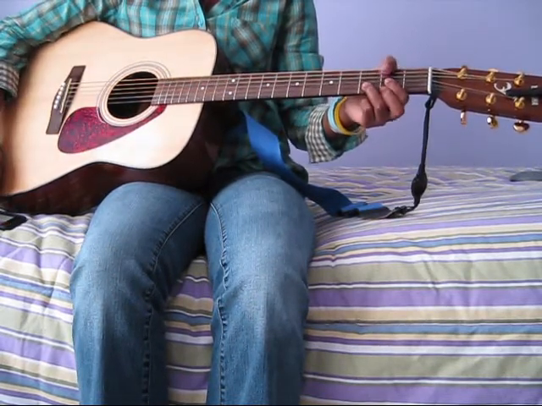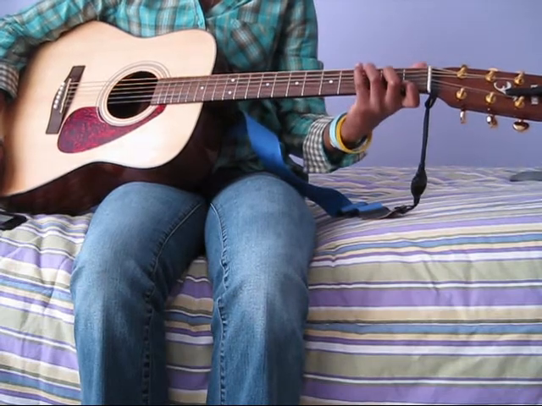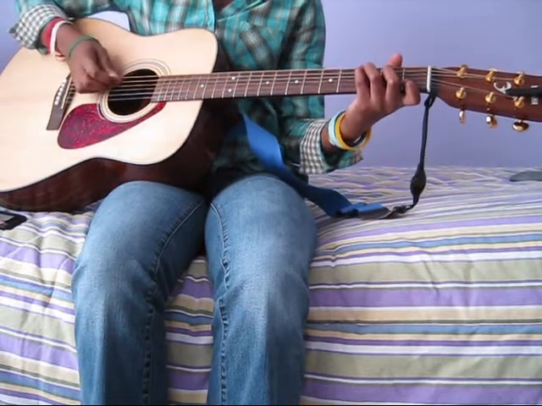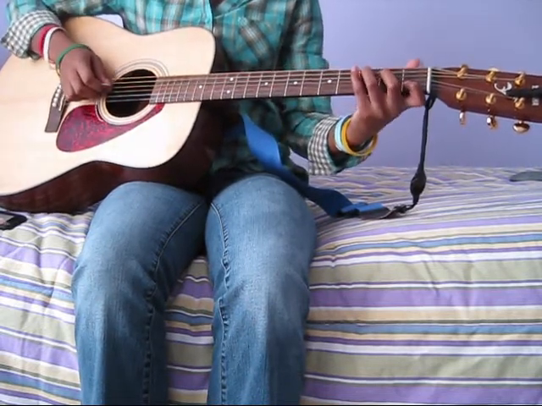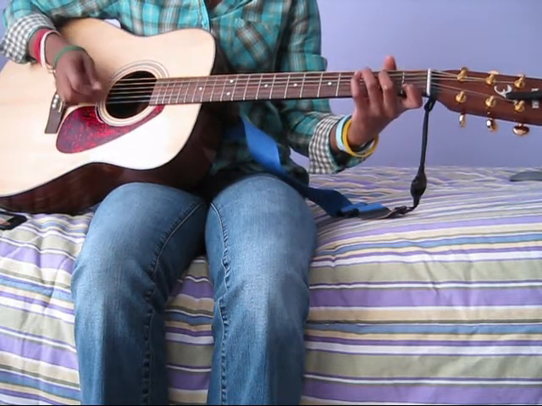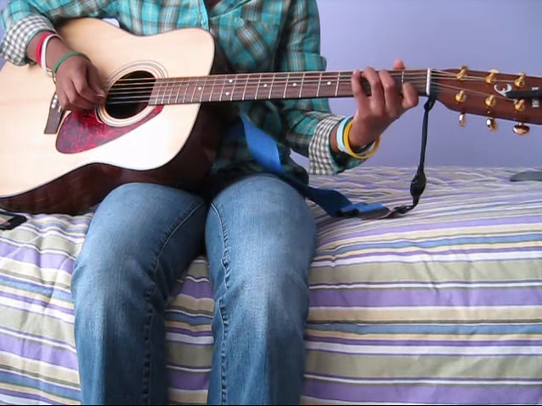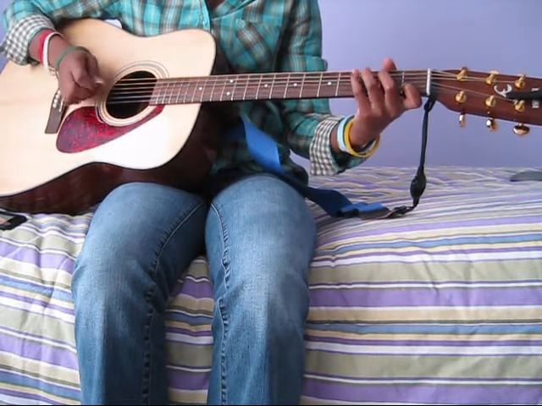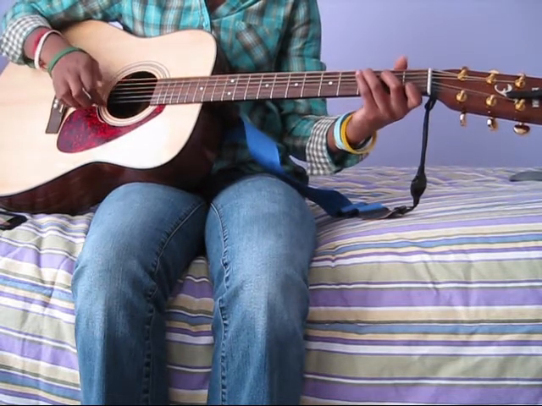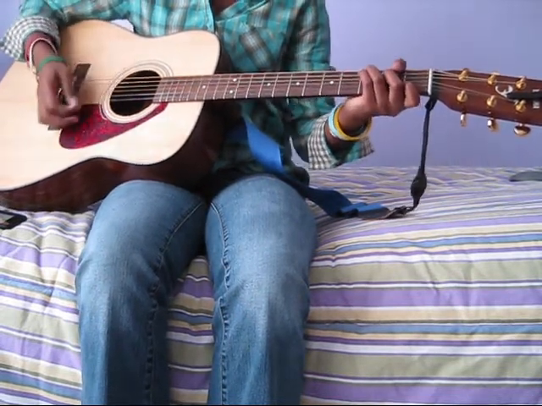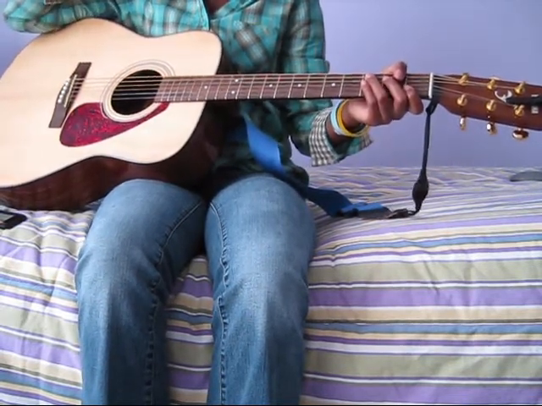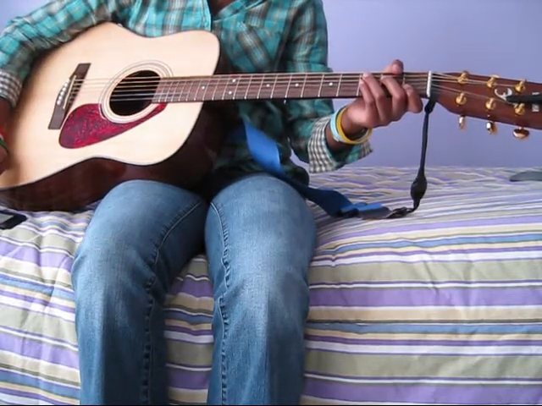And then you also need to know what a C is. The C chord is your 3rd finger on the 3rd fret of your A string, your 2nd finger, your middle finger, on the 2nd fret of your D string, and then your index finger on the 1st fret of your B string. And you're not going to strum either of the E strings. You don't want to strum those. So it's just going to be. And those are the chords you're going to need to know for the song.